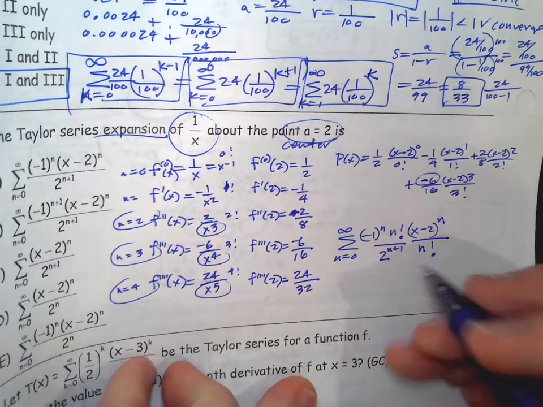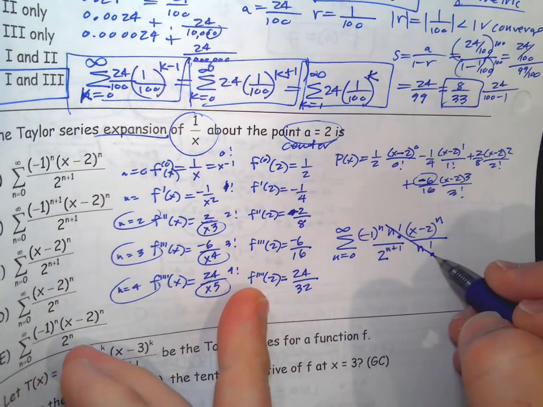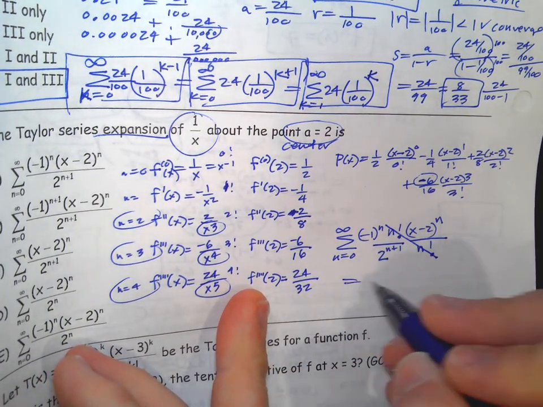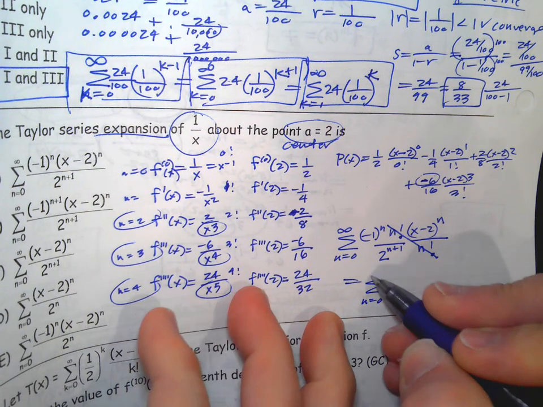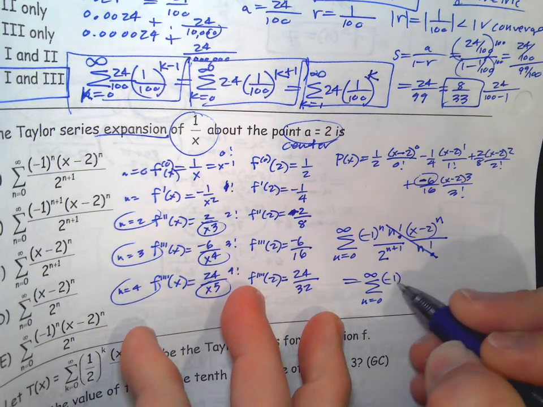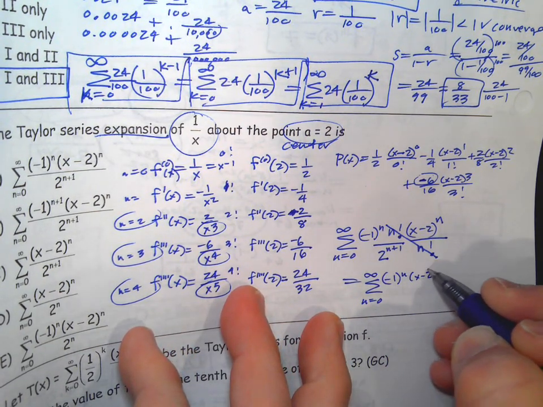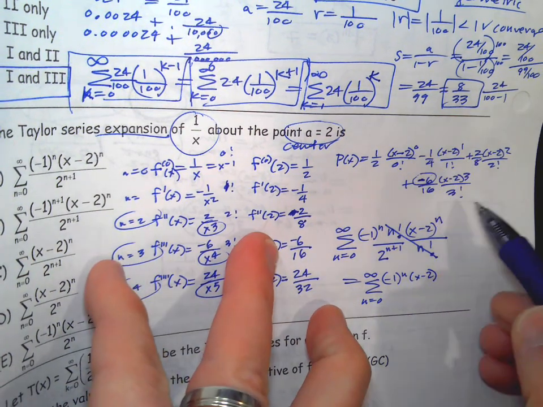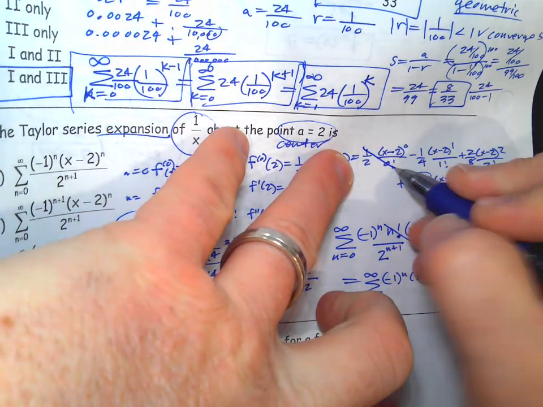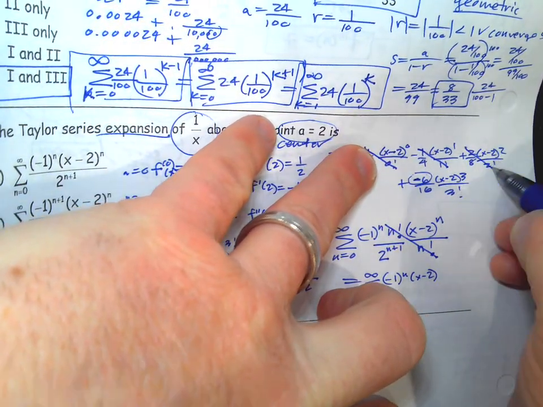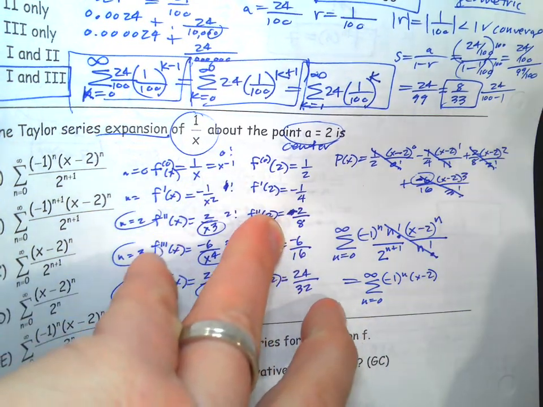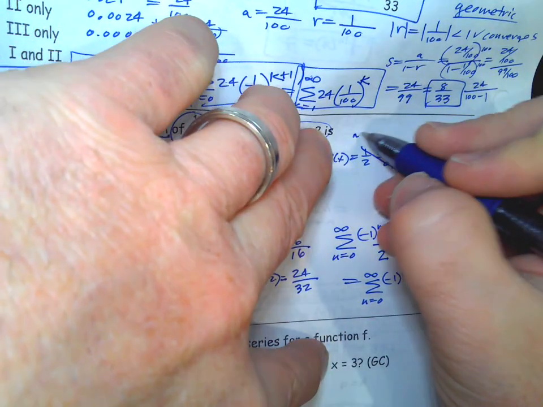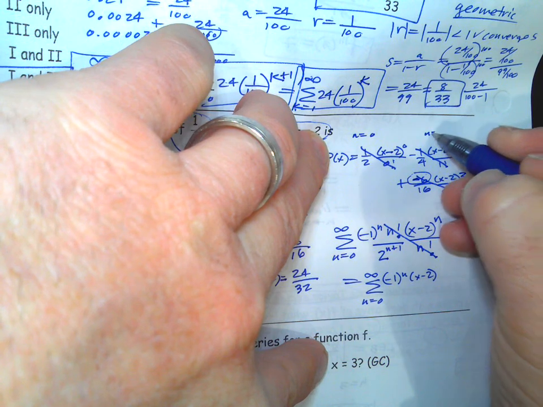But we could probably clean it up. Like the n factorials are going to cancel. Alternatively, you could have reduced these, like, oh, well, the factorials just cancel each other out every time, and say, okay, well, those are gone, and just figure out the pattern from here.